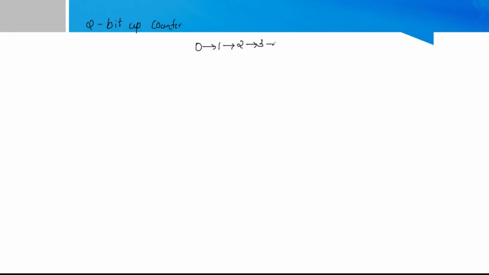Again, it has to count from 0, 1, 2, 3. Since it is a 2-bit up counter, you need 2 flops. Here I am using the D flop. You can use the JK, T, whatever it is, but since we will be using the D flop, I will be using the D flop.